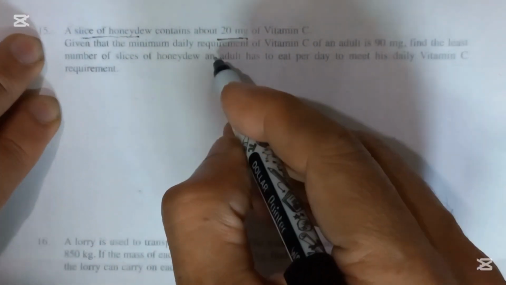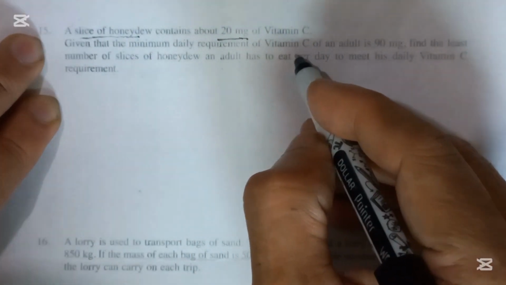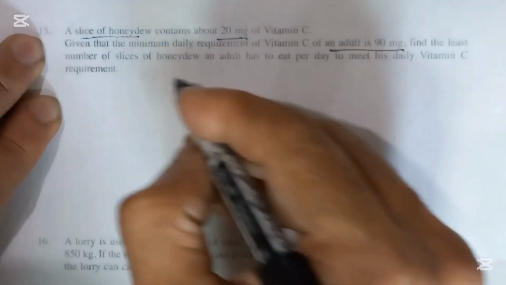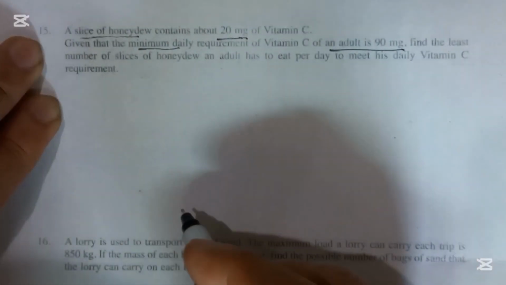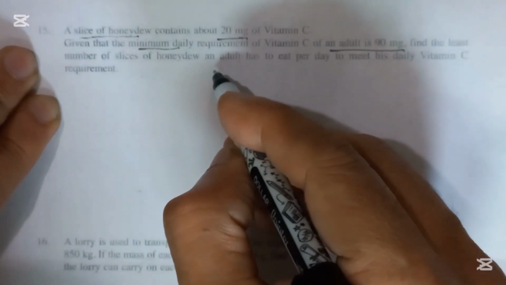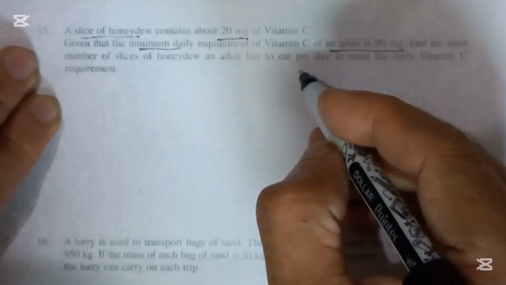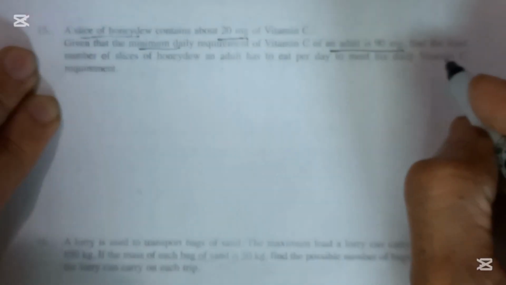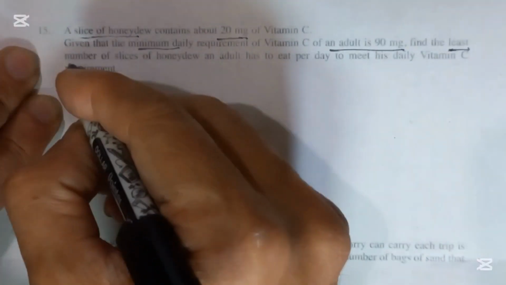Given that the minimum daily requirement of vitamin C for an adult is 90 mg. So this is the minimum requirement. Find the least number of slices of honeydew that an adult has to eat per day to meet the daily vitamin C requirement. So the minimum, the least, is required.